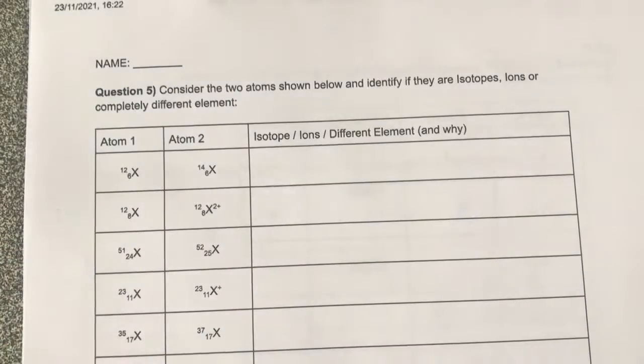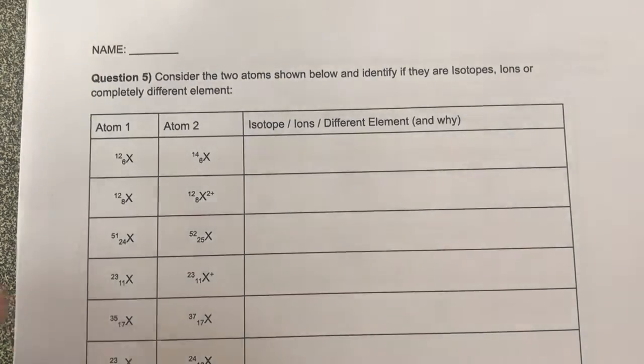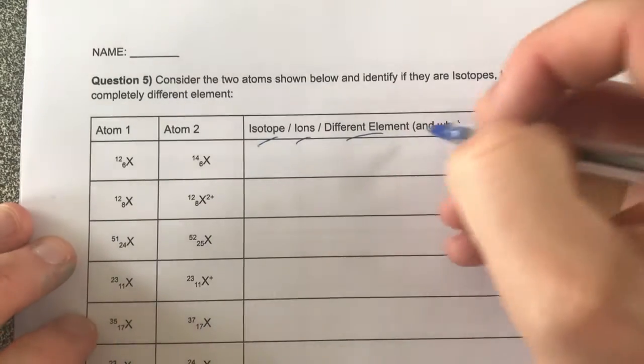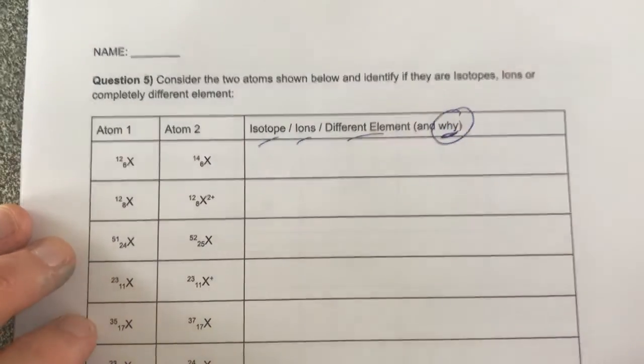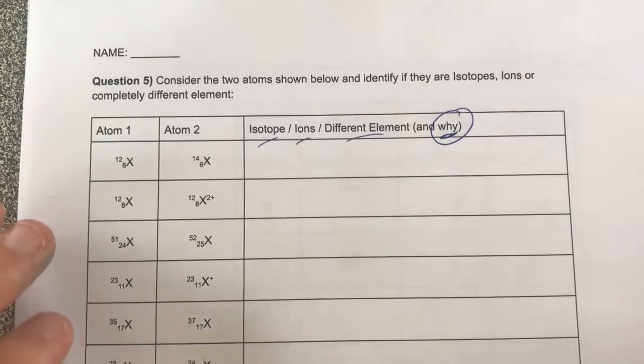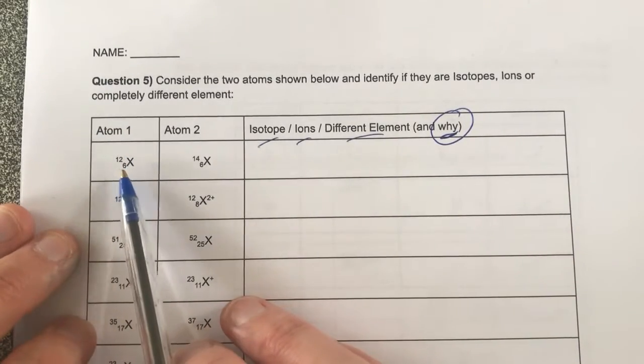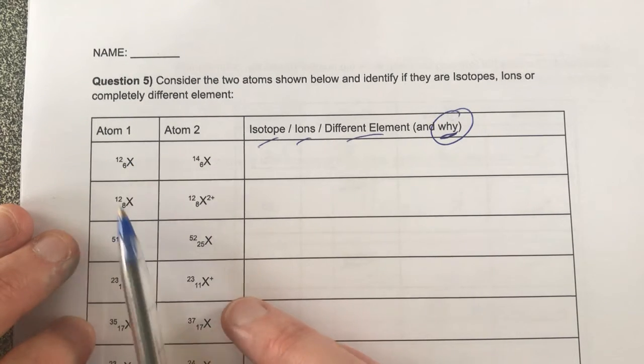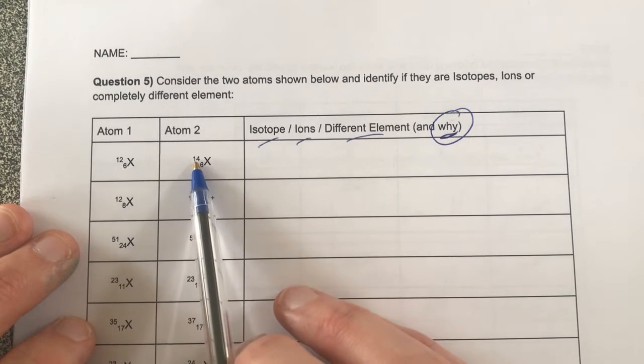Question 5 in your first worksheet is looking at identifying the difference between two different atoms and understanding whether they're isotopes, ions, or different elements altogether. And you need to define why that is. So let's have a look at the first bunch. We've got atom 1 and atom 2. This one here, if you can see, is X 6 12 and X 6 14.